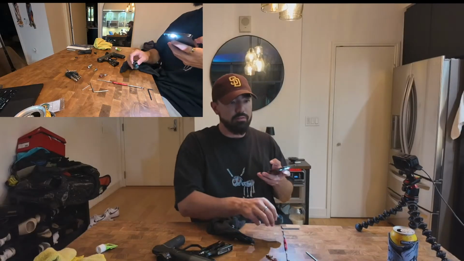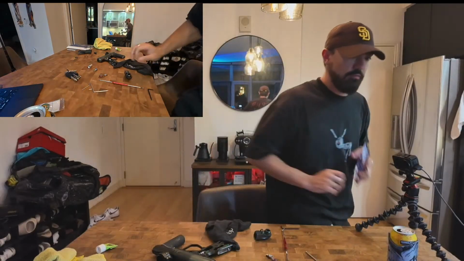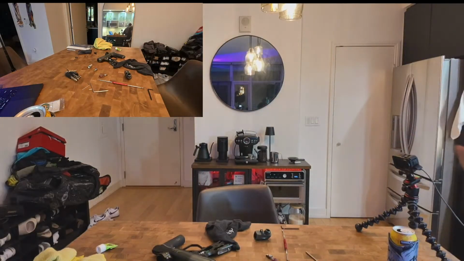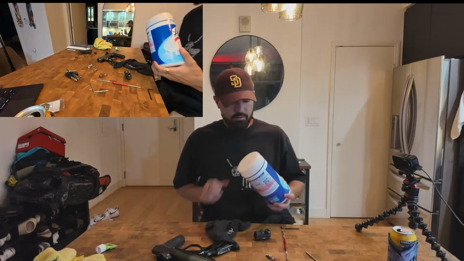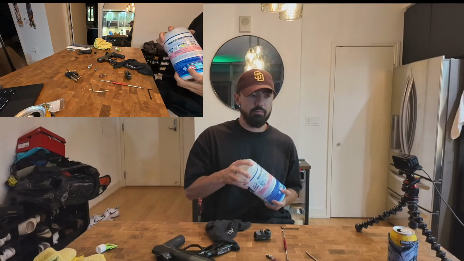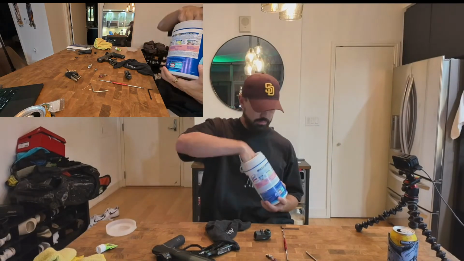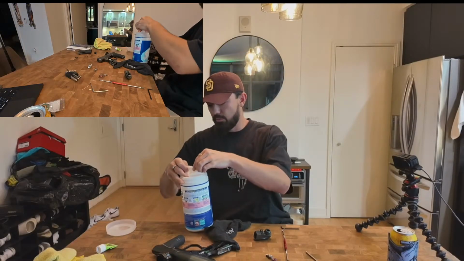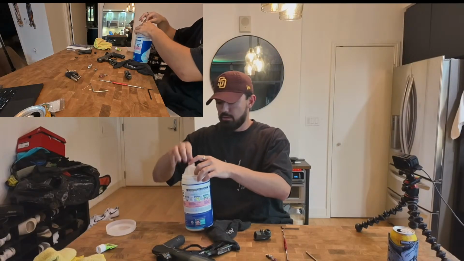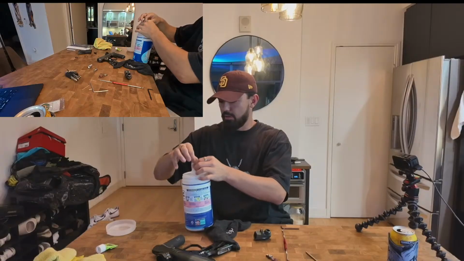You know what I'm not using? Pro tip. Little bleach wipe. I don't know. I guess this is a little Lysol wipe, which is different. Oh, that's real watery.